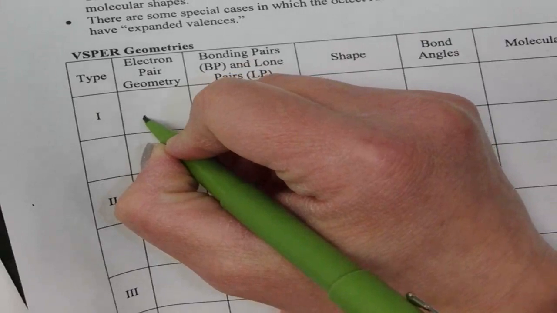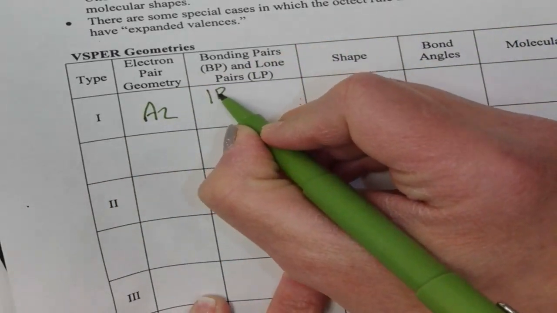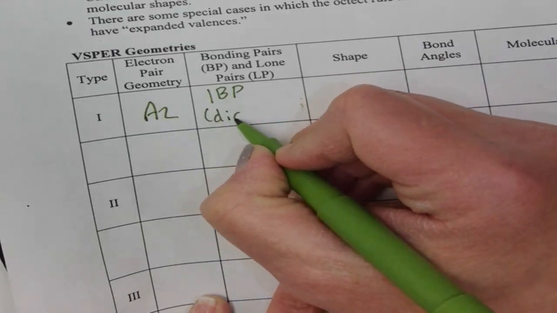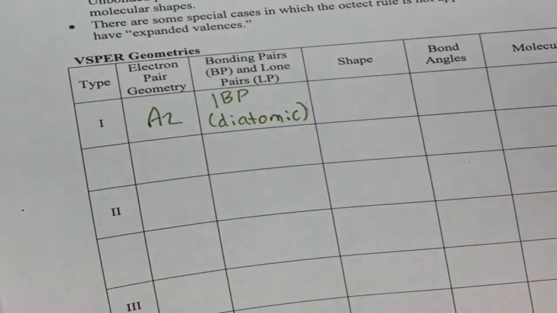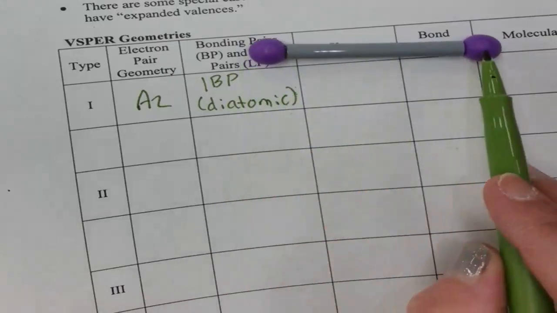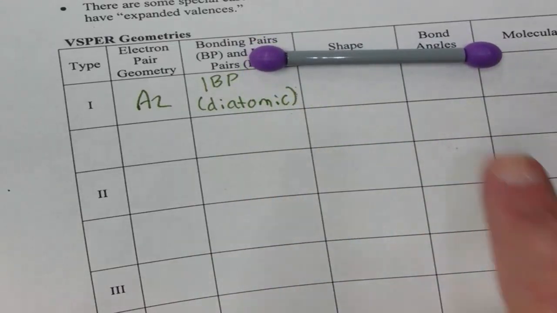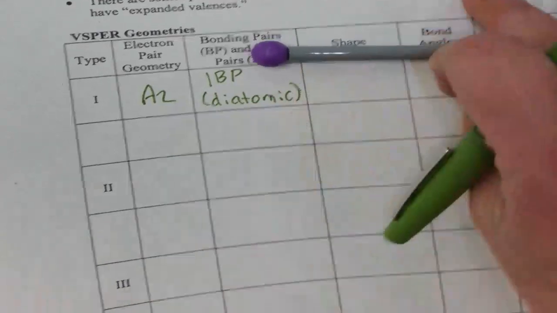What if it is A2, meaning it has one bonding pair, and these are going to be things like our diatomic elements. For example, bromine, Br2, there's two bromines. It has one bonding pair.